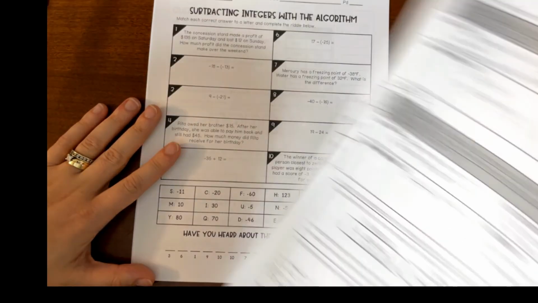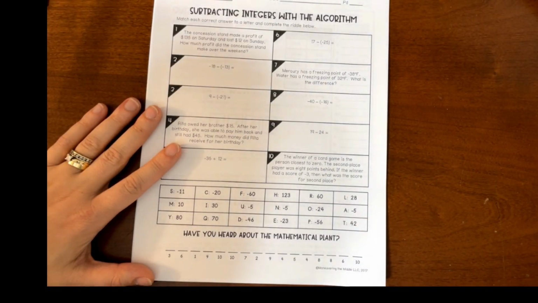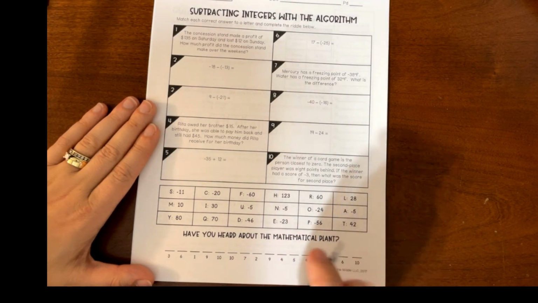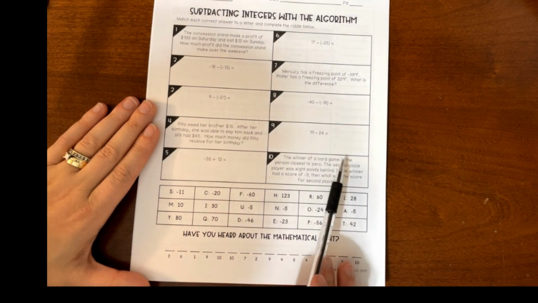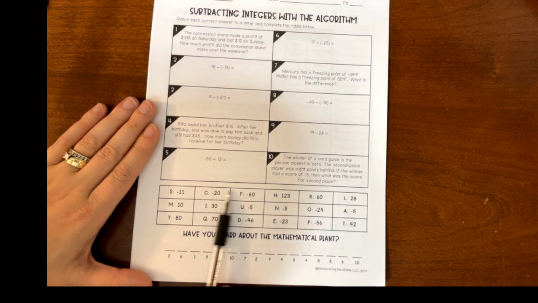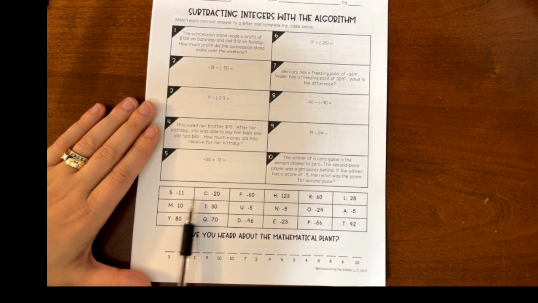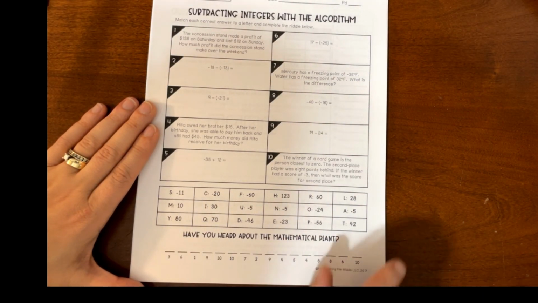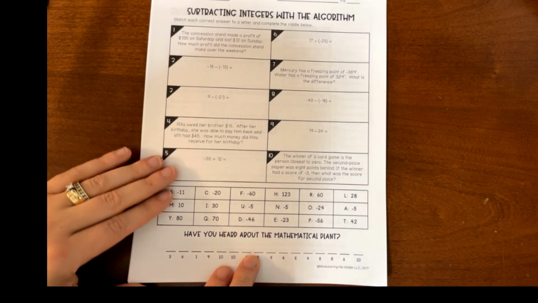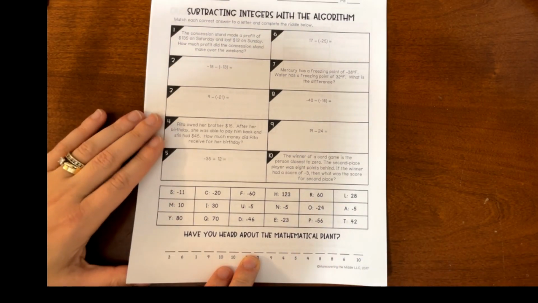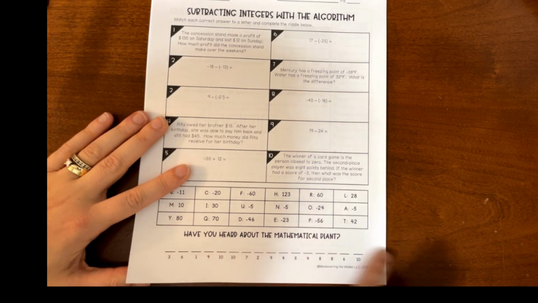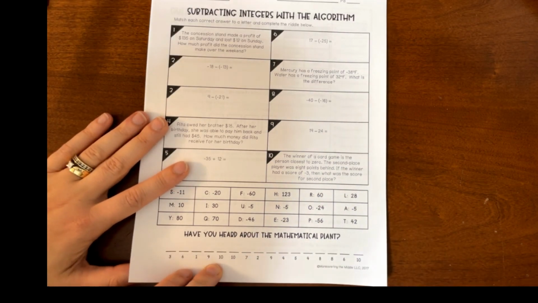So tonight for homework, you are going to be completing homework number 4. It says to work out each question, then look for the solution in the box down below for the letter, and then you're going to fill in the riddle to figure out, have you ever heard about the mathematical plant? And it's going to tell you a little fact about the mathematical plant.